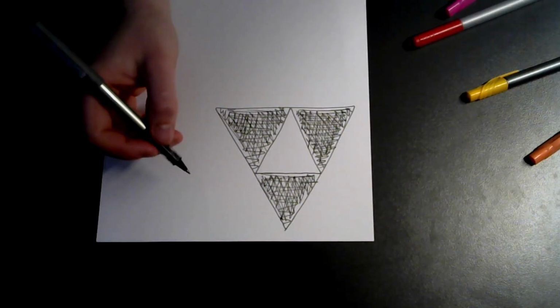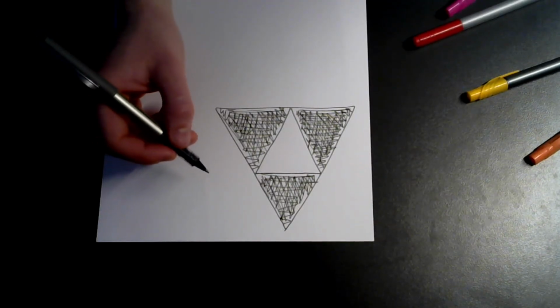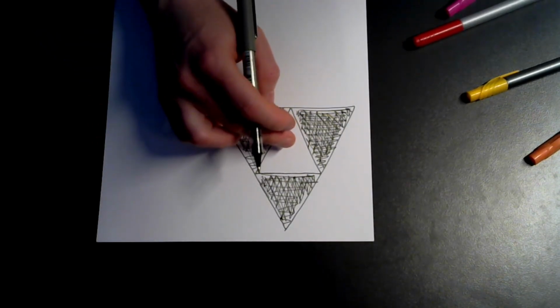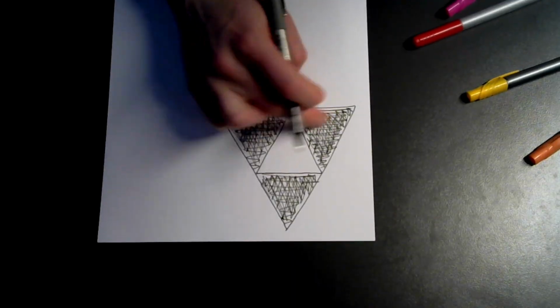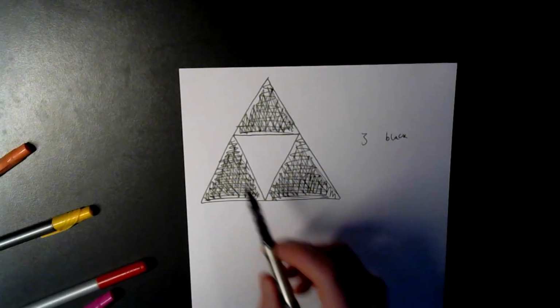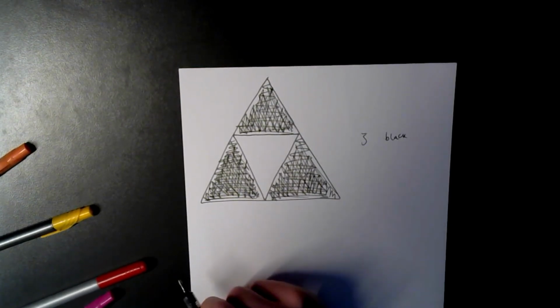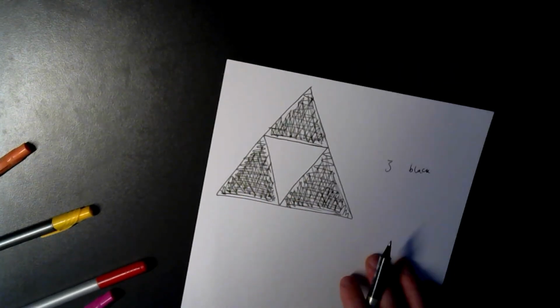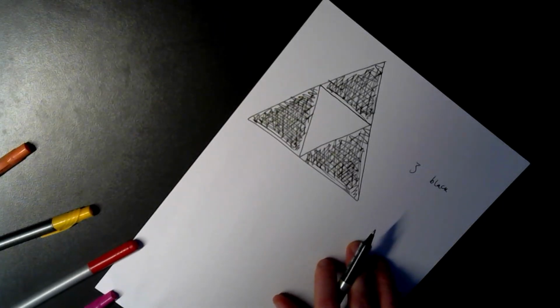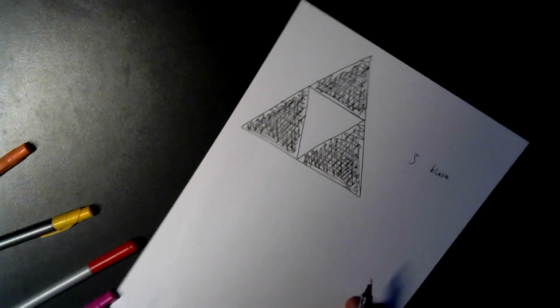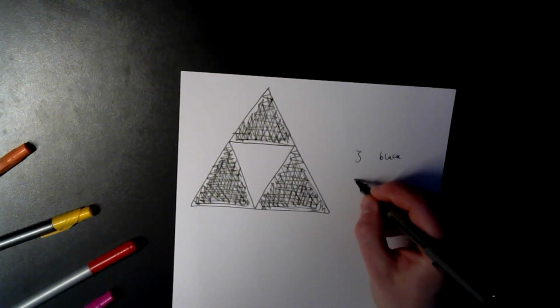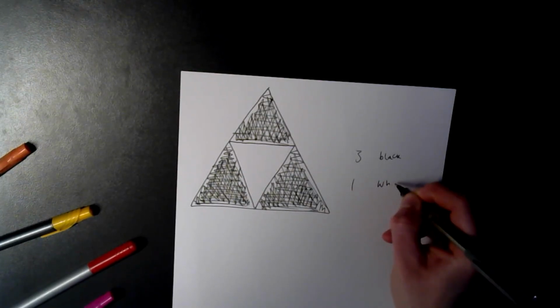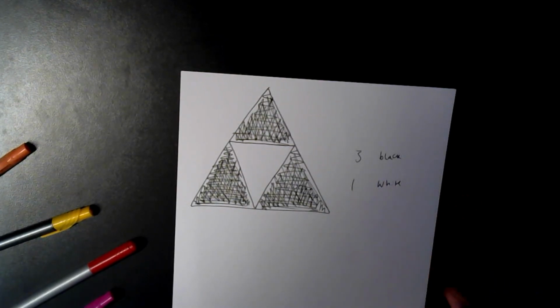Well, if we look at the black bits first, we've got 3 black parts. And if we imagine you rotate the white part, you can see that it's the same shape, just at a bit different angle.